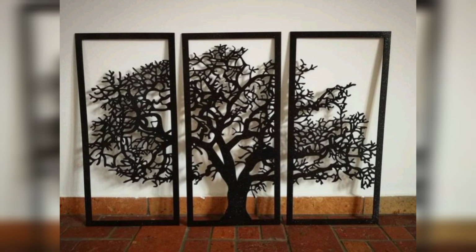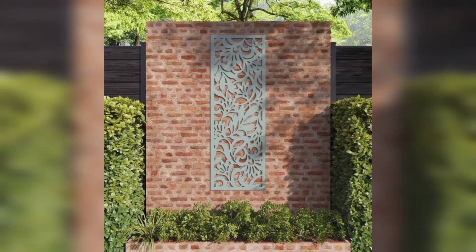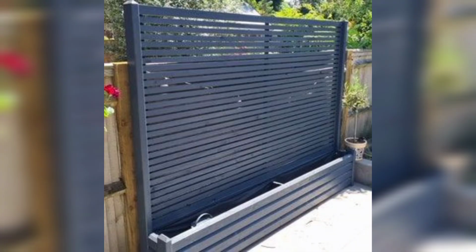The number two step is determine your budget. Decide how much you are willing to spend on your front wall design. This will help you choose materials and plan your design accordingly.